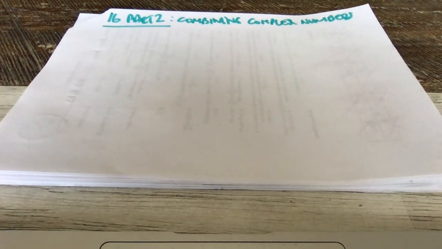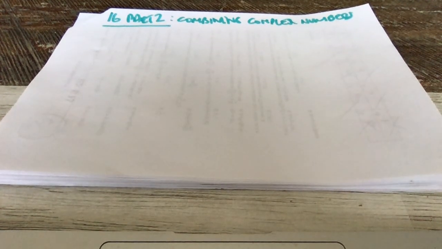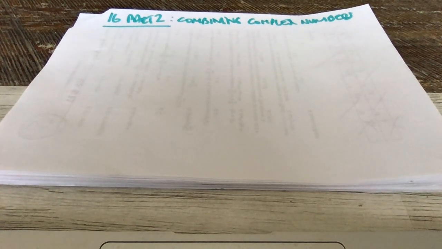Okay, guys, 16 part 2, here we go, combining complex numbers. I just want to recall what we did yesterday and how I showed that every complex number has two representations, a Cartesian form and a polar form. And depending on what you want to do to the complex number, sometimes using the Cartesian form is better, sometimes using the polar form is better.